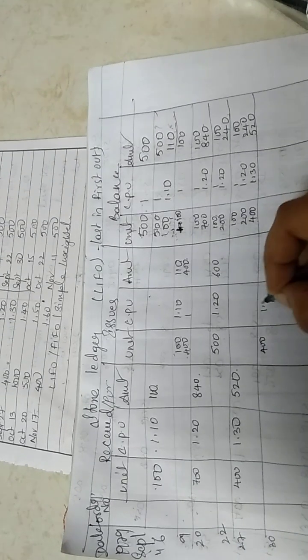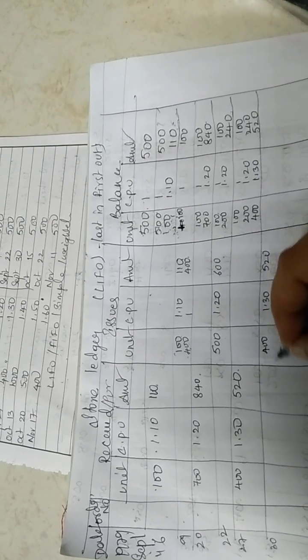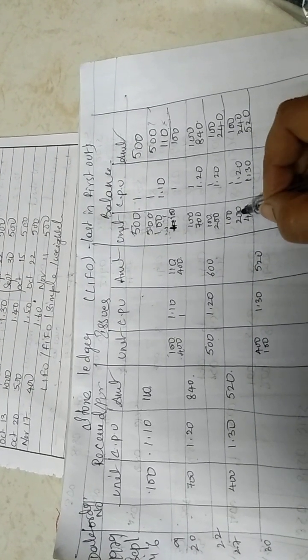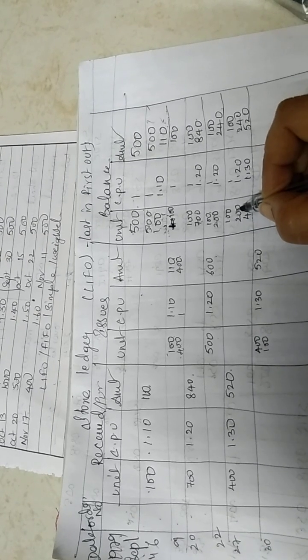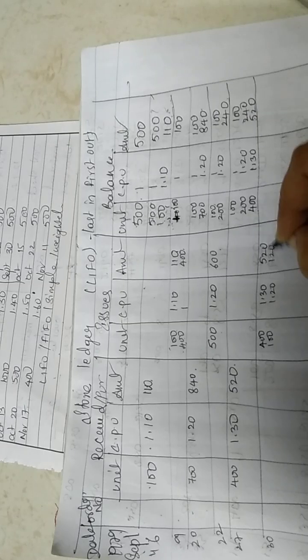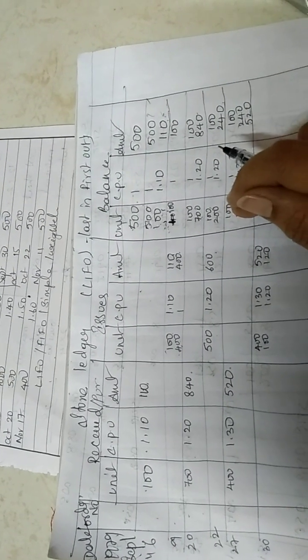So 400 I have. What is the price of 400? 1 rupee 30 paisa, which is going to be 520. Now still how much do I need? For 500, I need an extra 100. So 100 I'm going to take from the next level. What is the next level? I took from the 200. How much is that? 1 rupee 20 paisa, which is going to be 120. Now after taking this stock, the stock reduces from here.